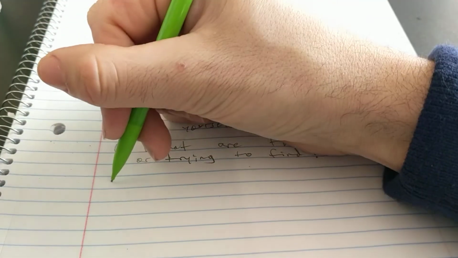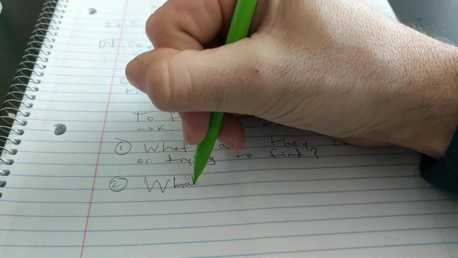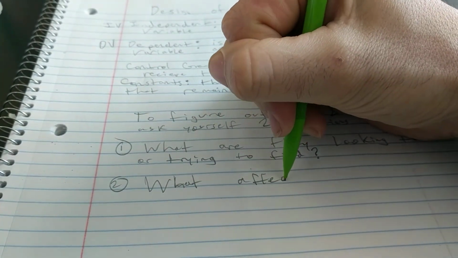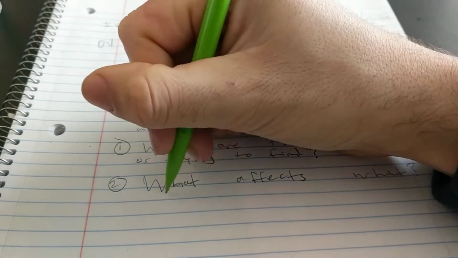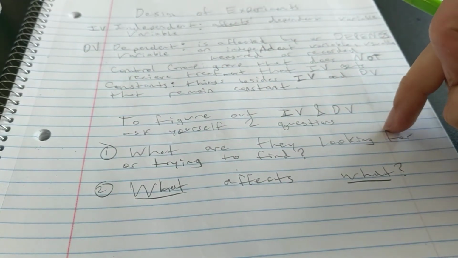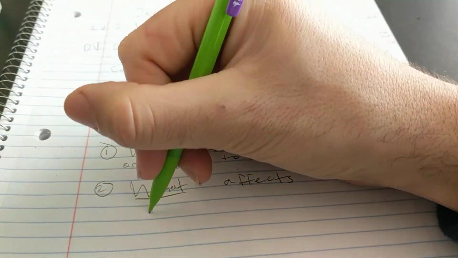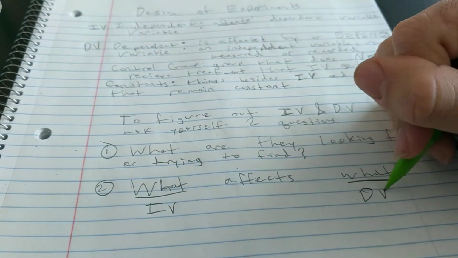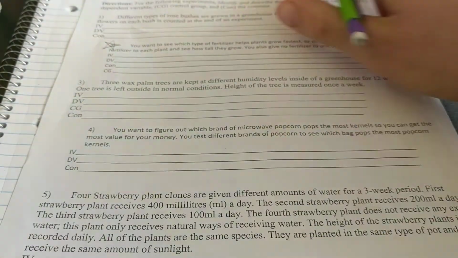Next question, ask yourself, what affects what? What is affecting what? After you know what they're looking for, ask yourself, what are they trying to see affects what? The first one is the IV, second one is the DV. Okay? So let's look back at this example.